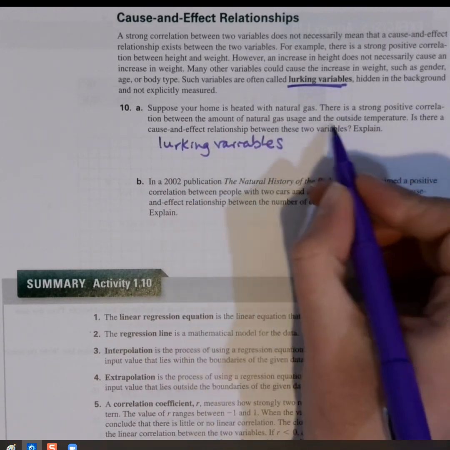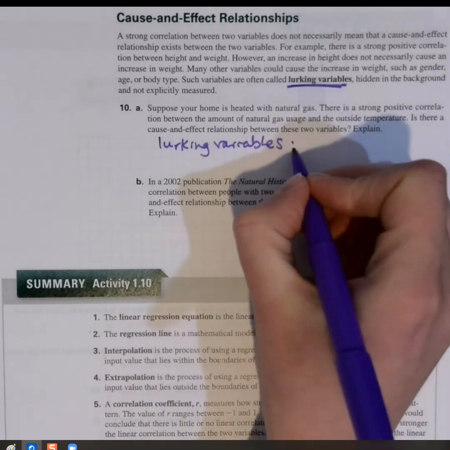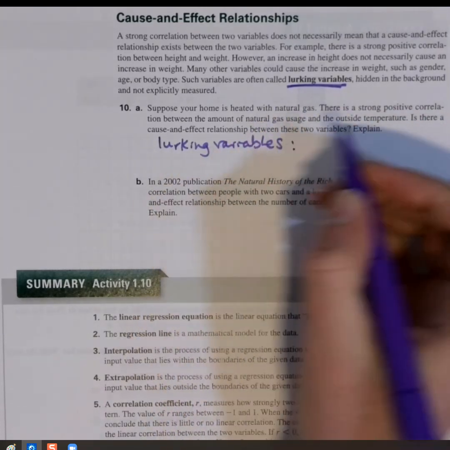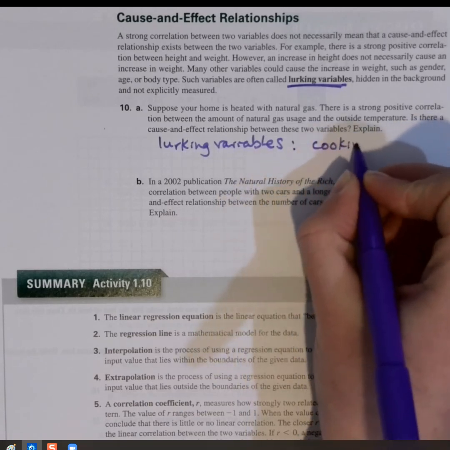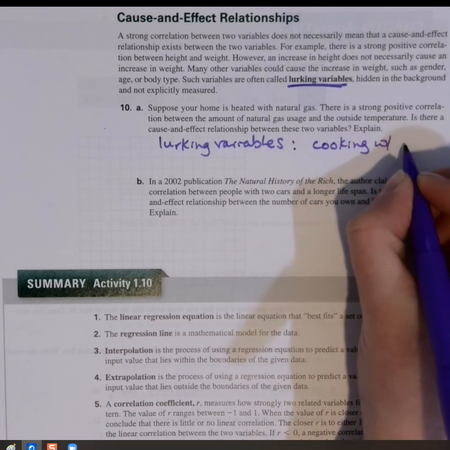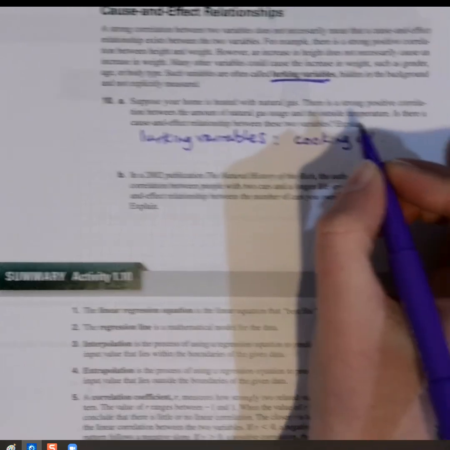If you're thinking about running your heater on natural gas, but lurking variables, there are other uses for natural gas, right? What if you are cooking with gas, right? If you're cooking with gas, then that's irrelevant to the temperature. When you're cooking, you might have a dinner party in the summer where you're going to use more gas, or maybe in the fall.